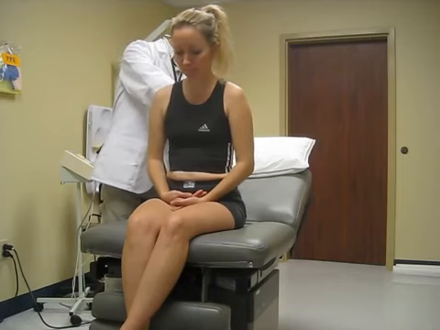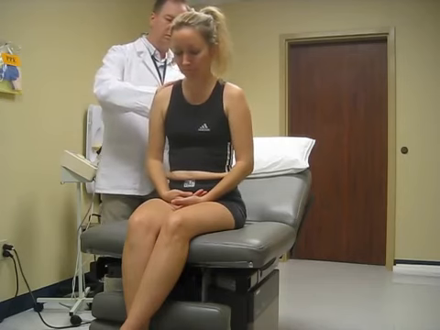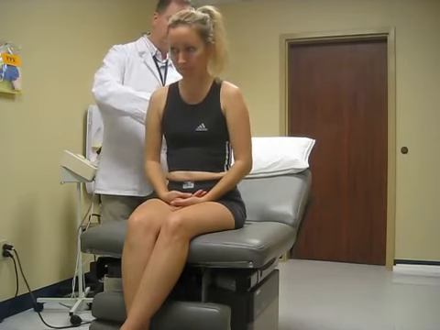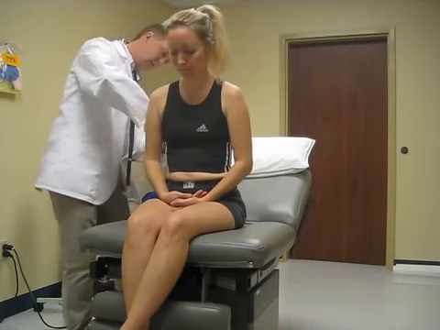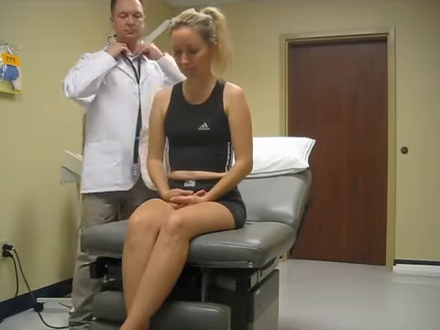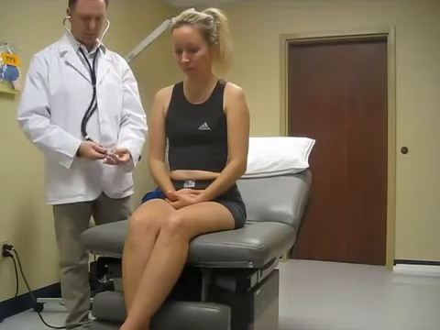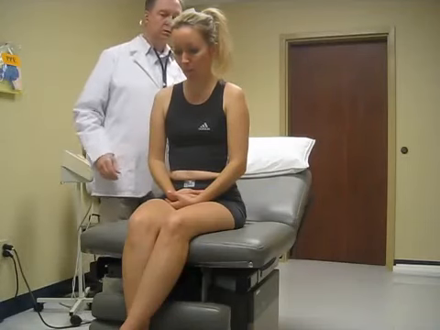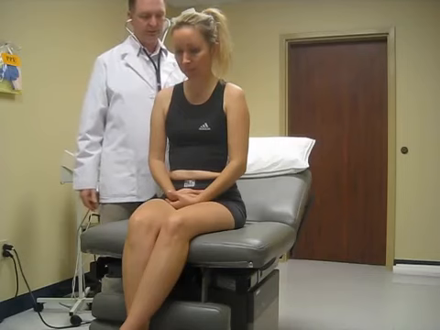As well as the lateral lung fields. Good. I'm going to auscultate the posterior lung fields. So whenever you feel my stethoscope touch your back, I want you to take a deep breath in and out.